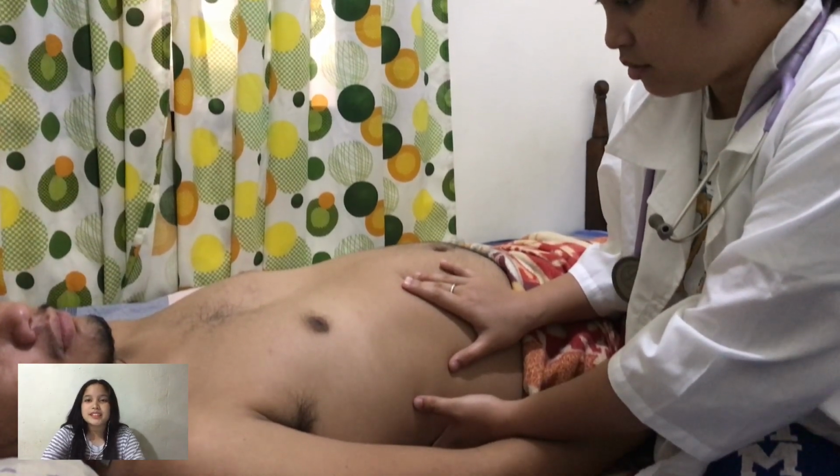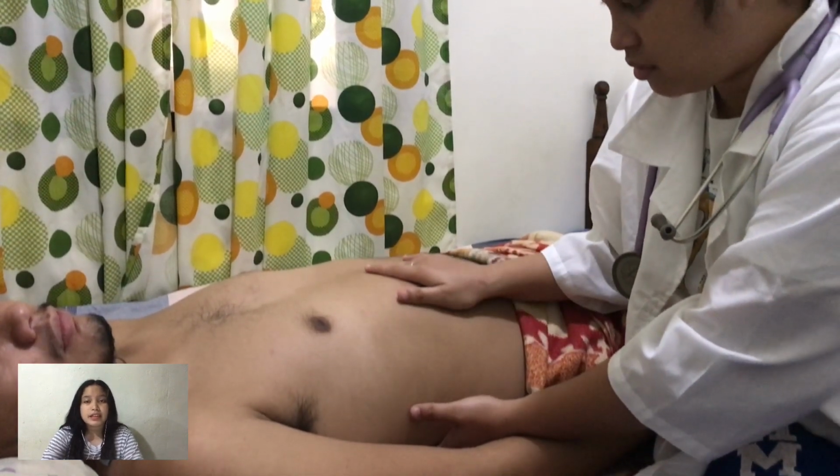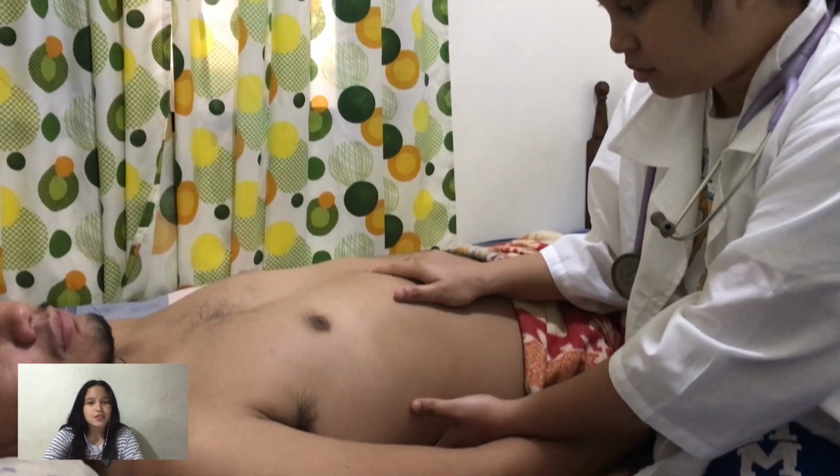Now, palpate the gallbladder using the regular technique you used for the liver. Normally, the gallbladder isn't palpable. If it's enlarged, you'll feel it below the liver.